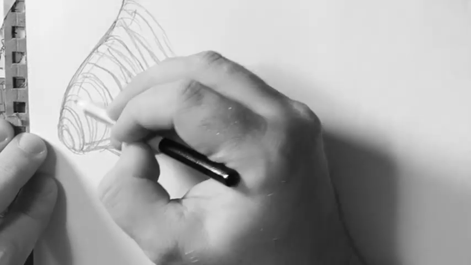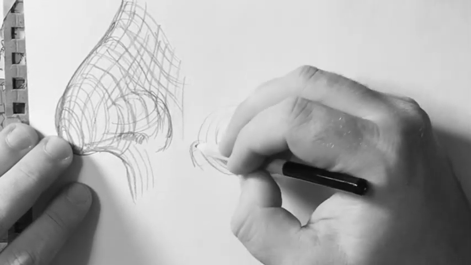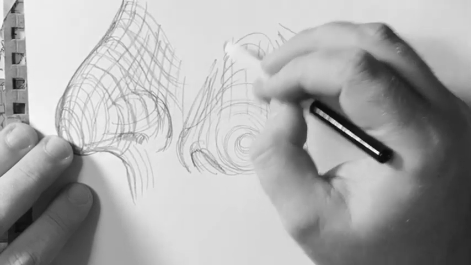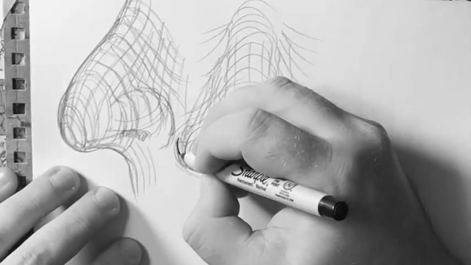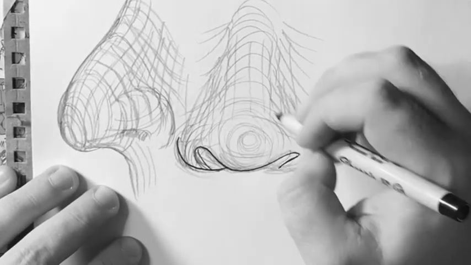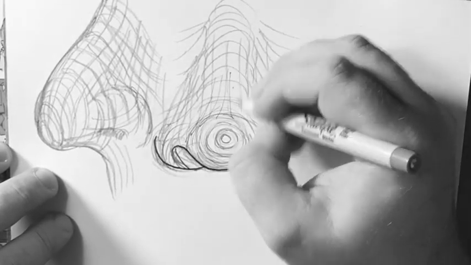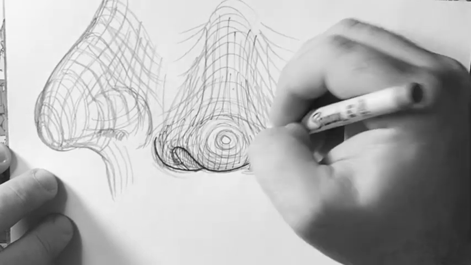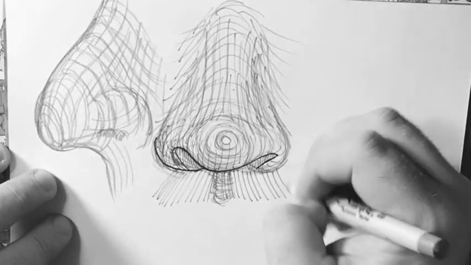Noses can be very tricky, especially when they're drawn from the front. So this one is a profile nose, but this next one here is going to be drawn from the front. Be careful not to make it too long. Look carefully at the width of the central ridge, because it will determine the depth of the shadow cast on either side. The deepest shadow shown around the nose from the front is usually in the corner near the eye and the eyebrow. There's the eyebrow ridge up there.